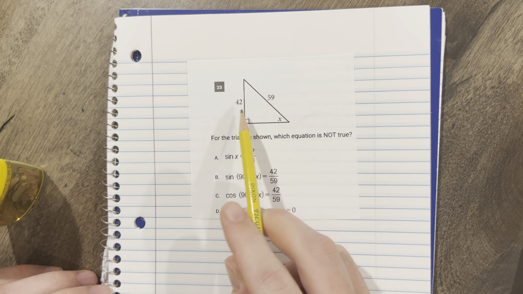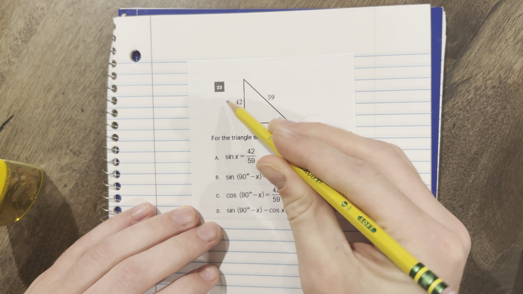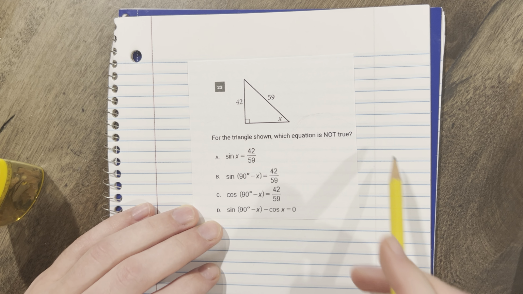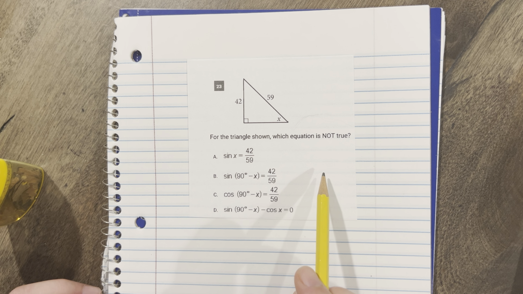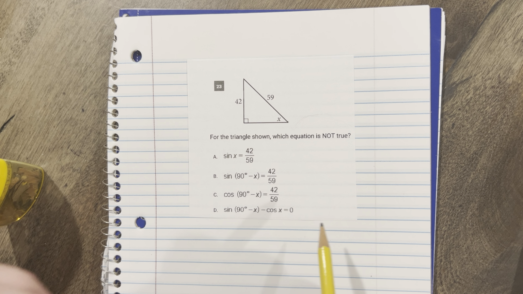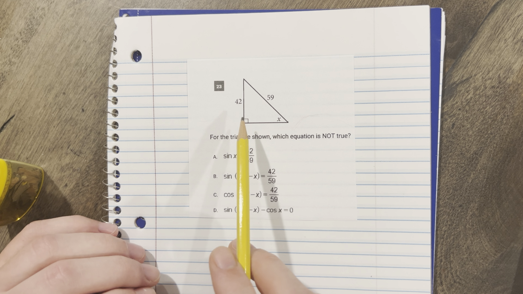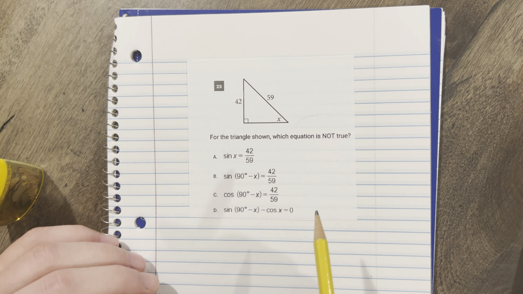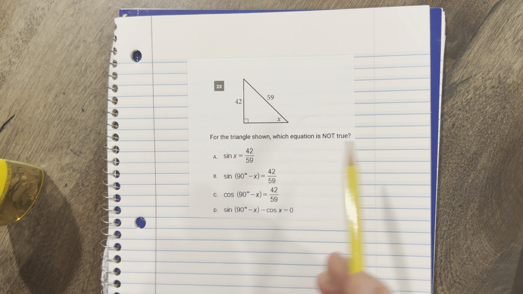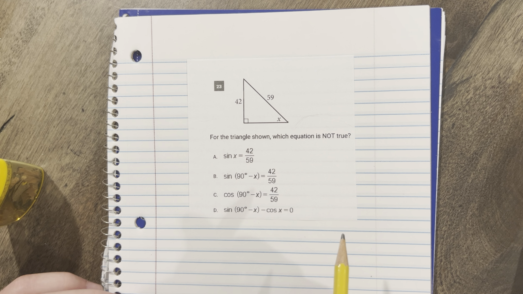So anyway, disclaimer. Here we have a right triangle, and it says, for the triangle shown, which equation is not true. The best way to verify questions like this is by process of elimination, figuring out which things are always true. Immediately you see a right triangle, you think a squared plus b squared equals c squared, our Pythagorean theorem, but we see all of the answers have trigonometric functions like sine and cosine. So we know that we don't need the Pythagorean theorem for this particular problem.